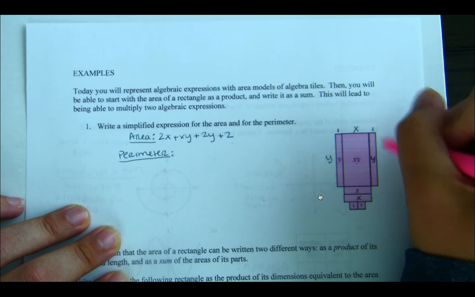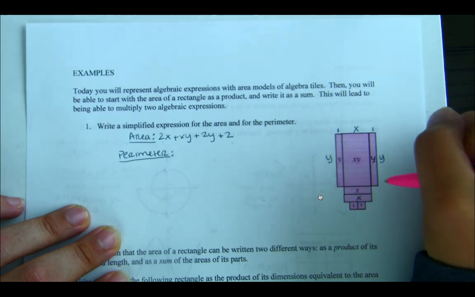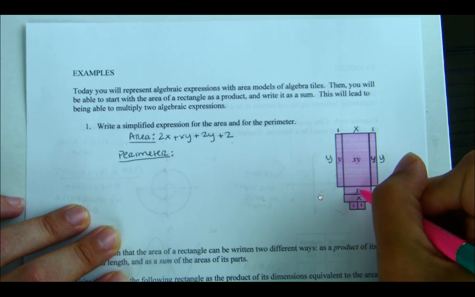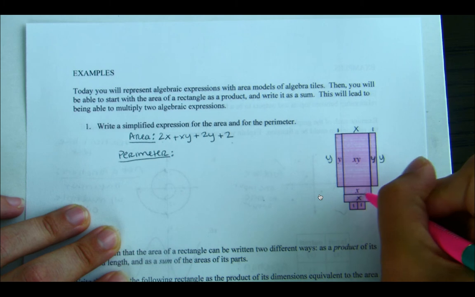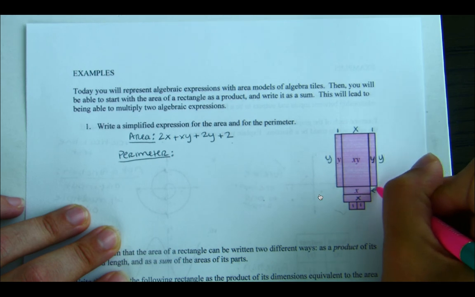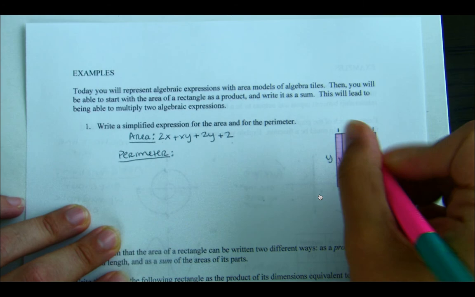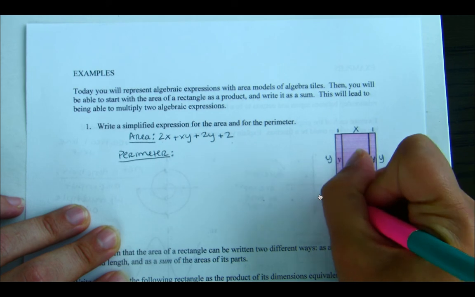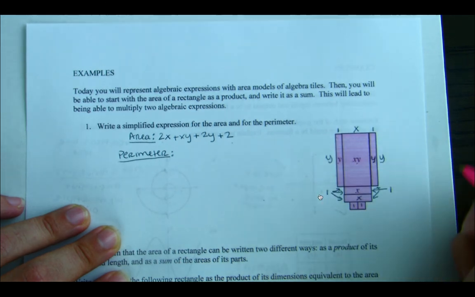So I'm just going to label this one as I did over here because that's a y. The next one down here is an x. To get an area of x, that means I'm multiplying x by 1. So this is a length of x by a length of 1. So I'm going to kind of draw an arrow here because we're going to have multiple ones that we are going to have to deal with. And on the other side, you can see that it should be the exact same thing. So these are all 1s.